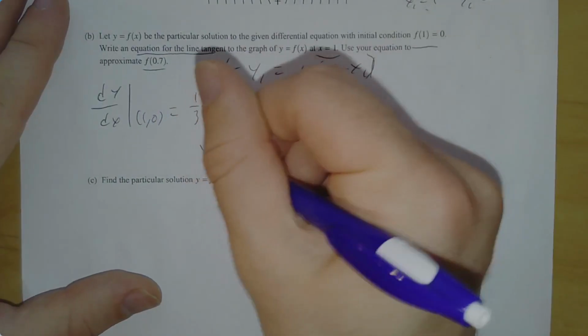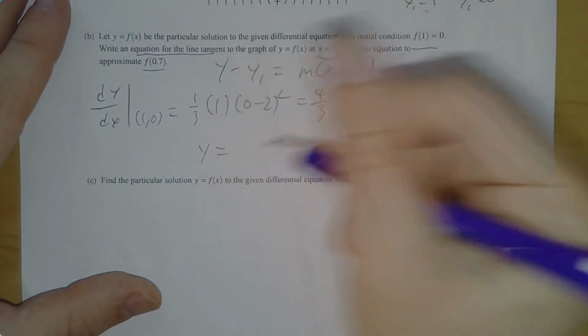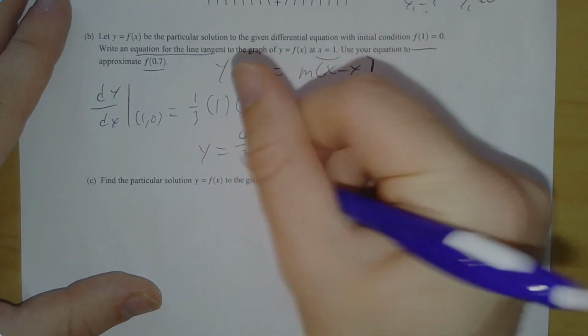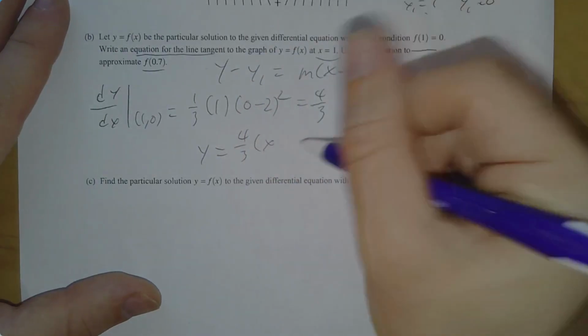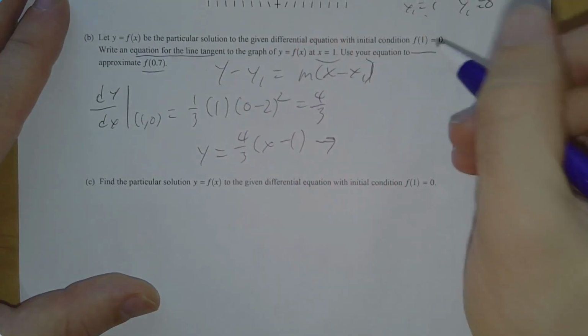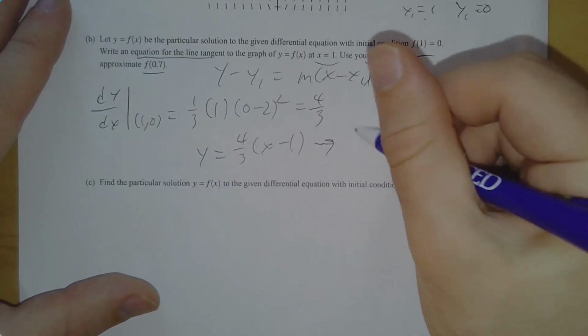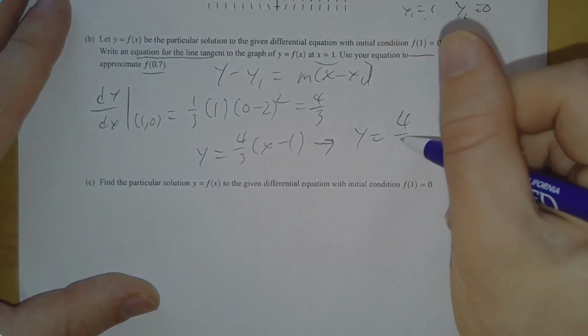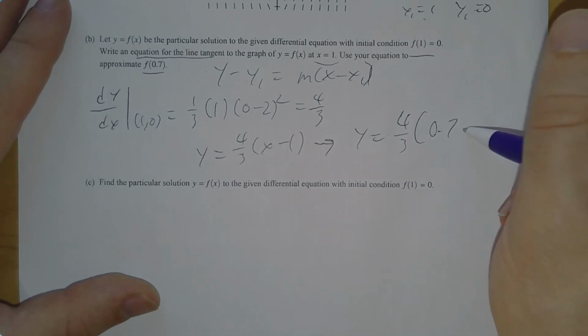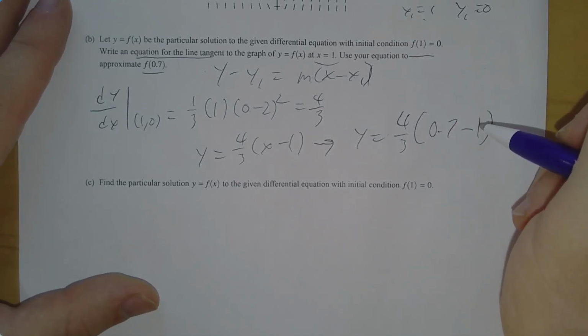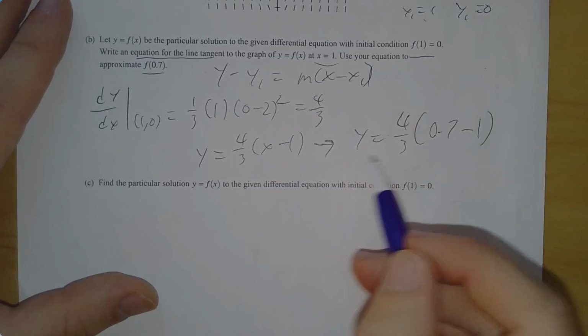It's going to be y minus 0, so just y equals 4/3 times x minus 1. And then we're just going to plug in 0.7 for x. So y equals 4/3 times 0.7 minus 1. Okay? And if you need to get y alone, so if you had a term over here, you'd have to move it over to make sure you get y alone.